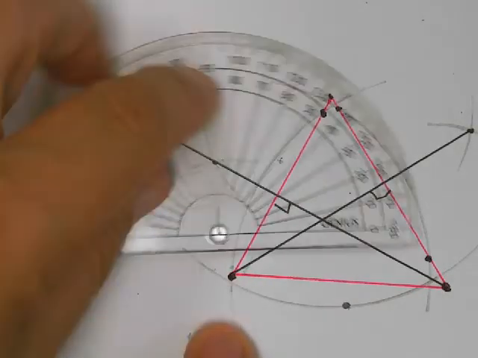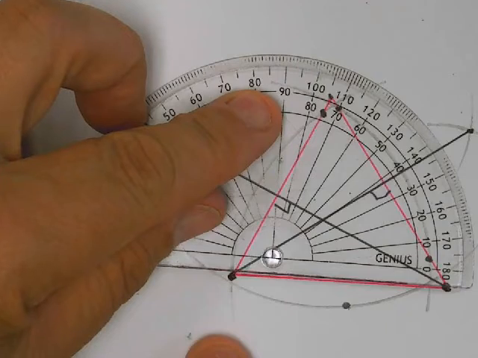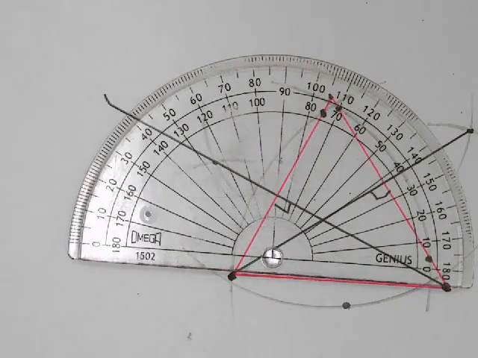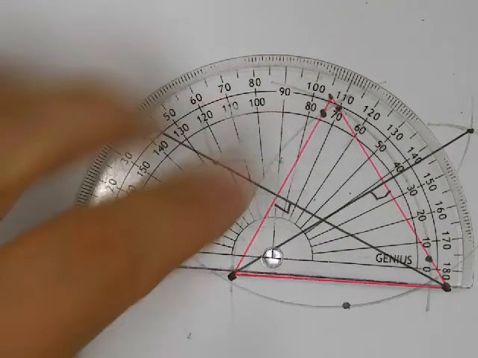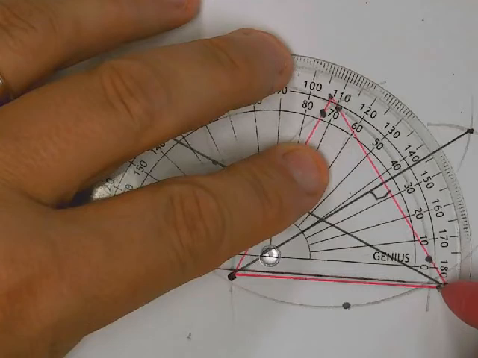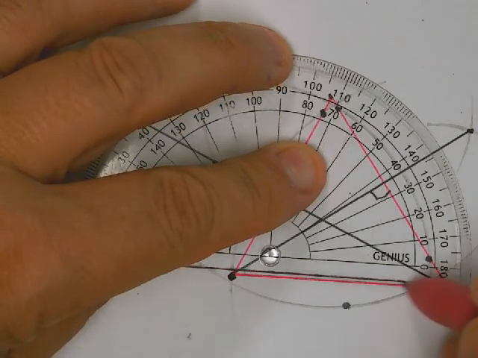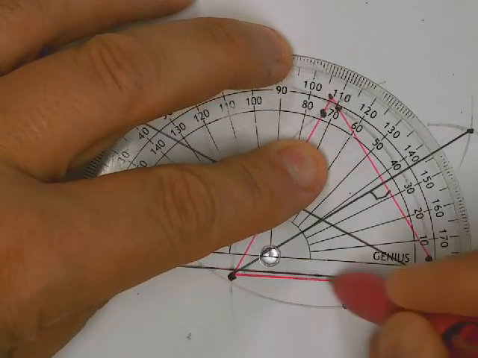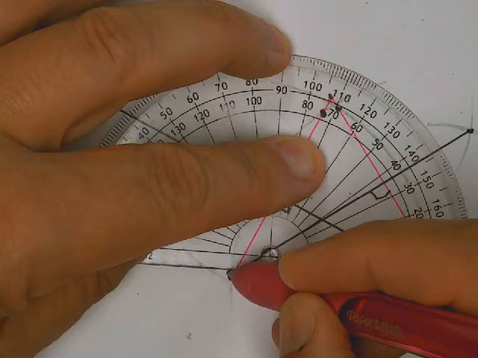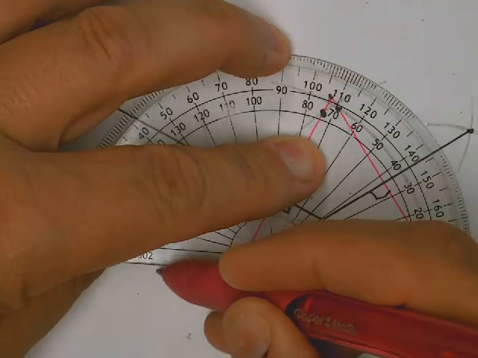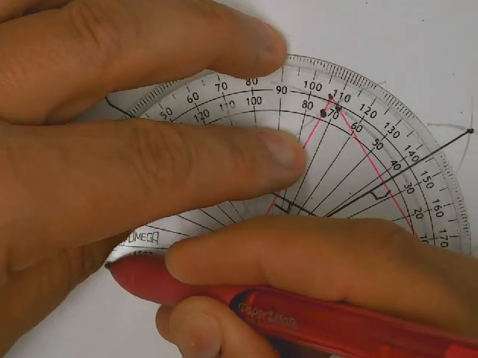And so what I have to do is go back to that pink line and extend it. Now anytime that I extend, I like to use dotted lines, because then I know that I've extended it.